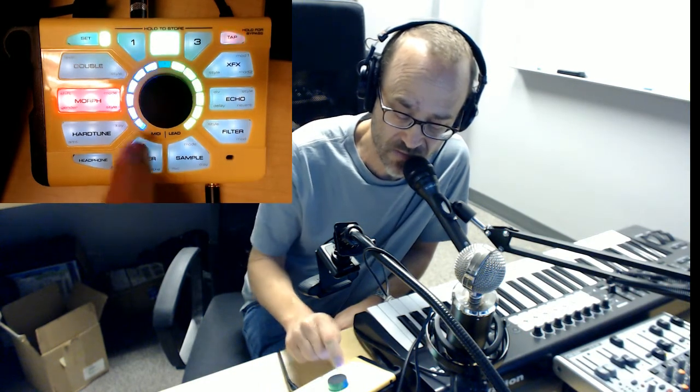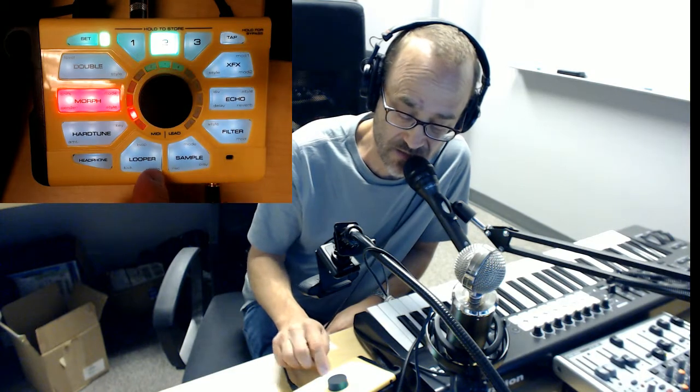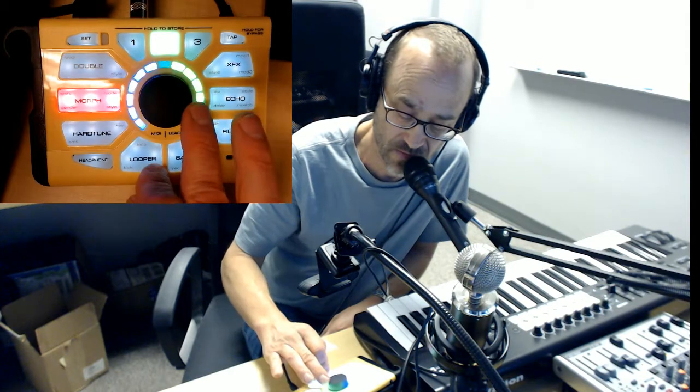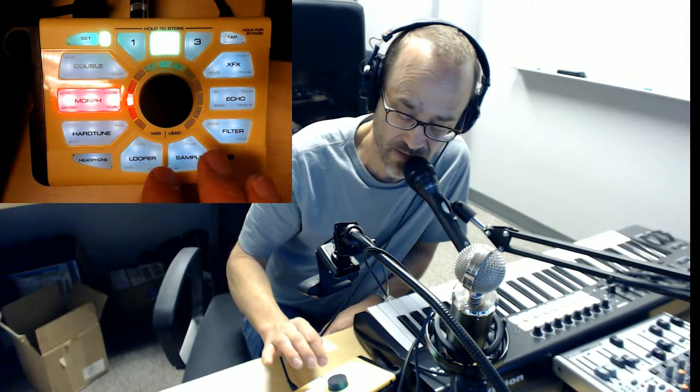And another thing that's kind of neat is when I play the snare, so you can see what the snare sound is. It's the second snare sound. There, I can go like there, change the snare sound.